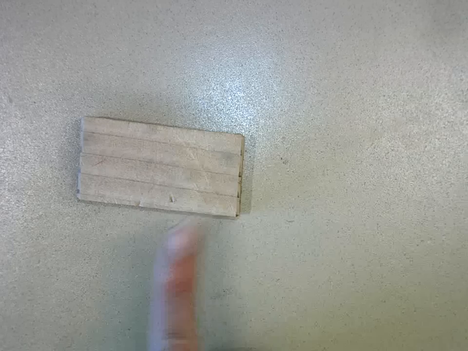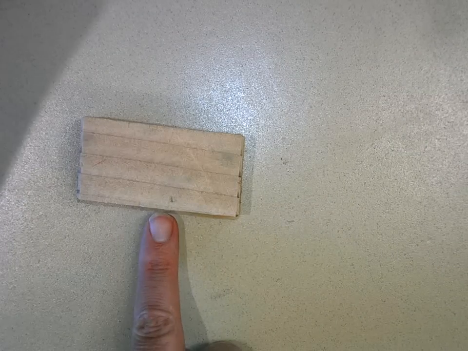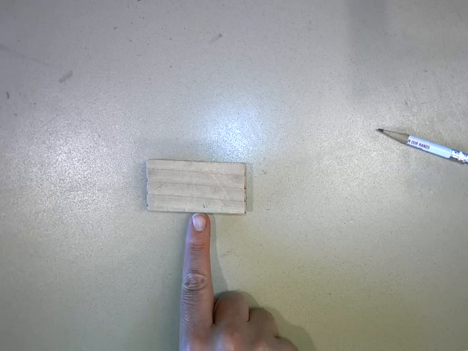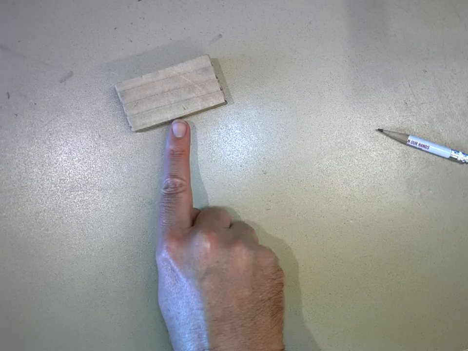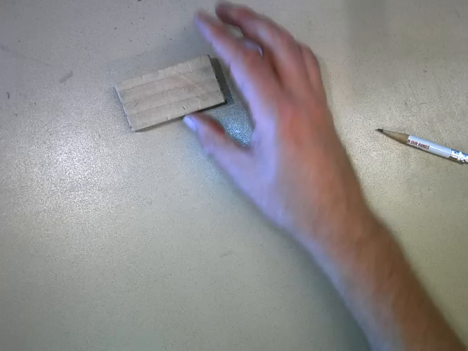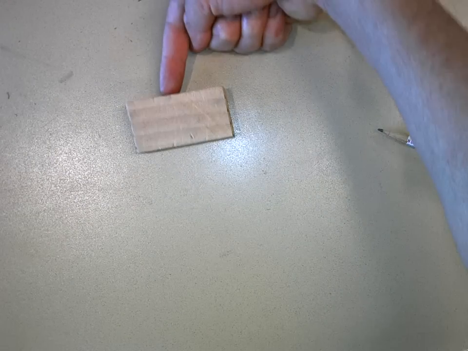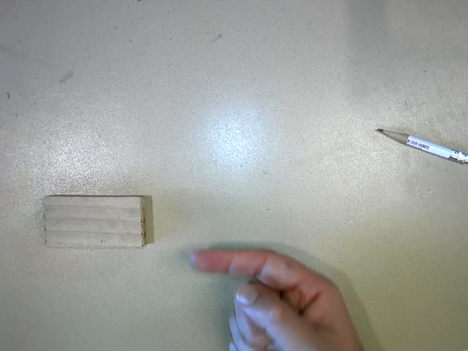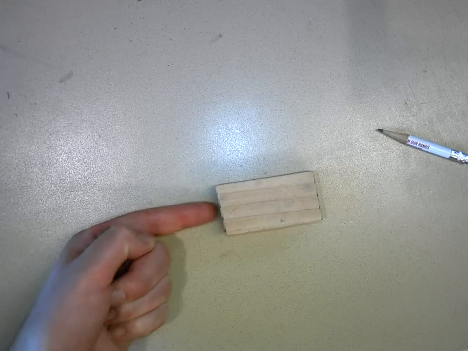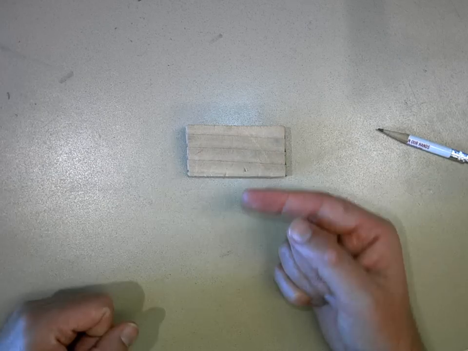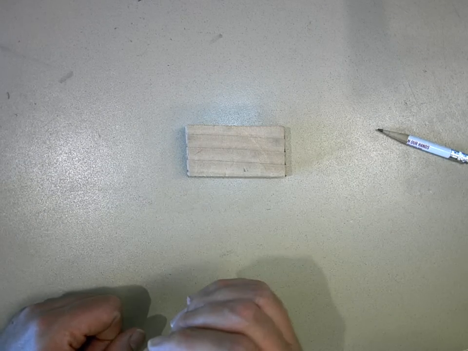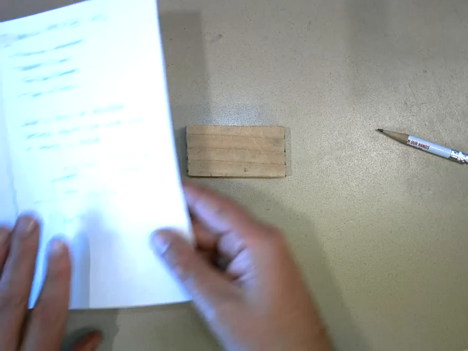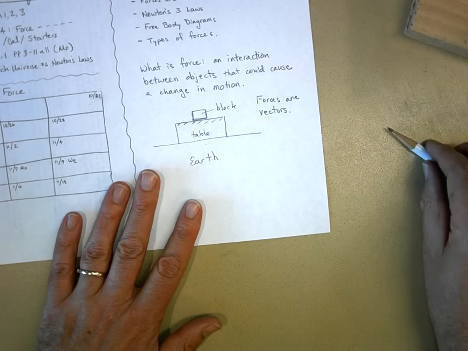Let me zoom out so I get a better picture. Here it's up, I can push it down, at least down on the screen, to the left, to the right, and so on. How hard I push it, that's the magnitude, and then I have to push it in a particular direction. So force is a vector.